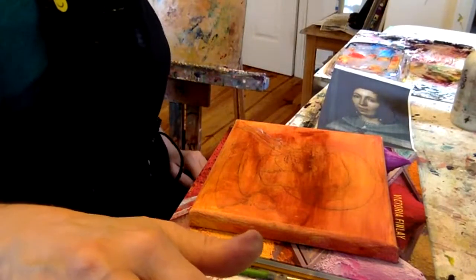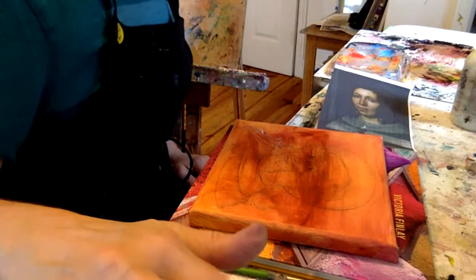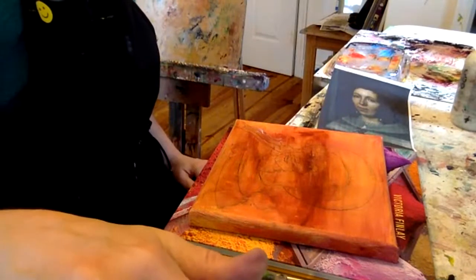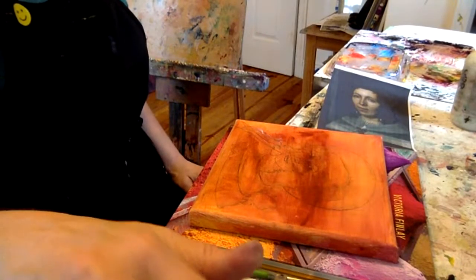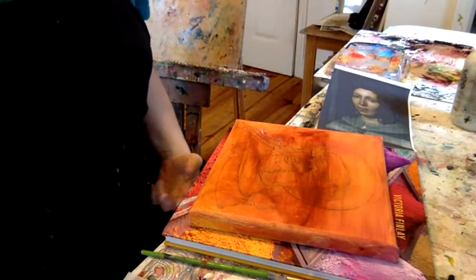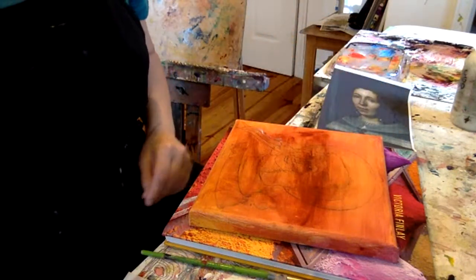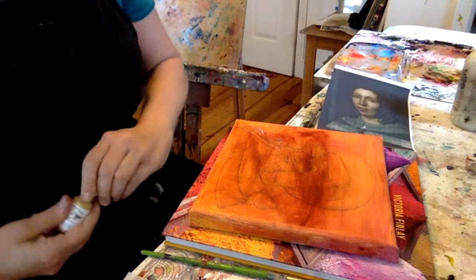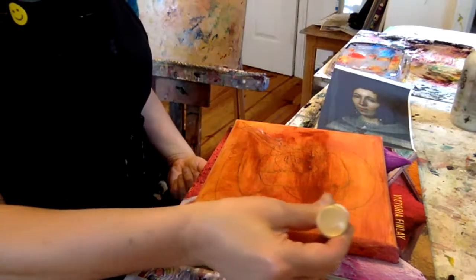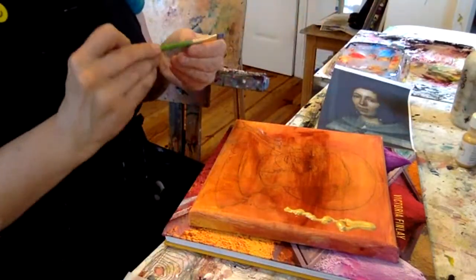Okay, so referring to the directions, the next step is to paint the gold around the form. Now, this is especially necessary if you are working with gold leaf. You would put that on first. I don't have gold leaf. If you do, this is a really fun time to try it out. I just have this gold paint and I'll just put some on there and paint it on.